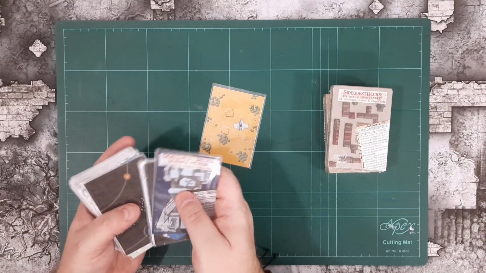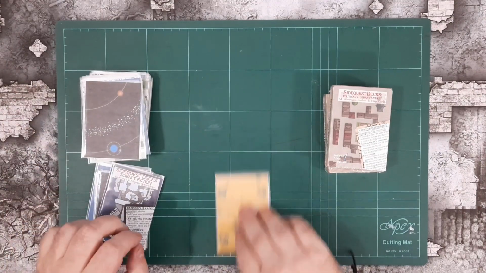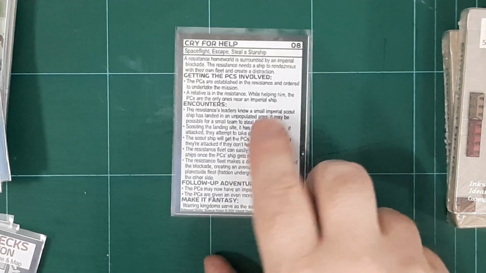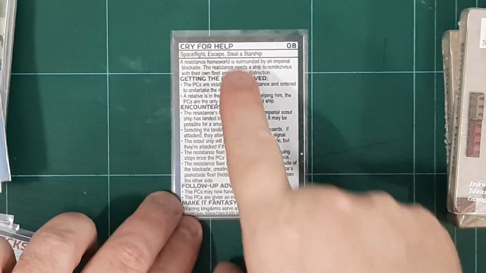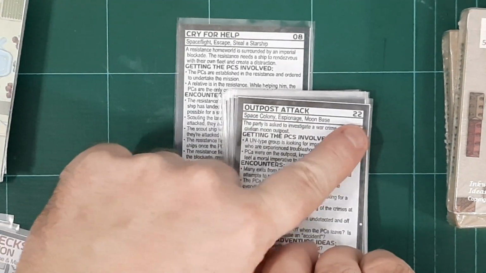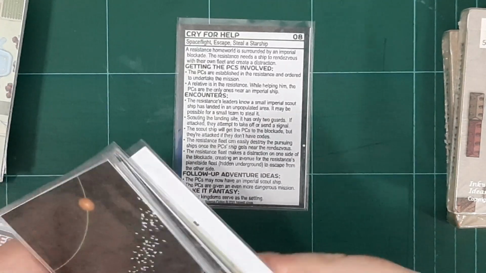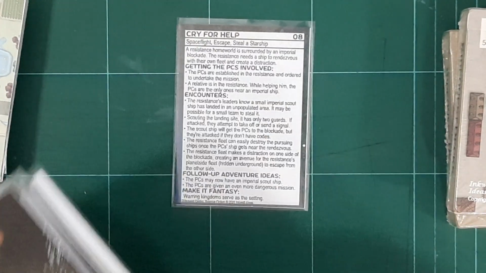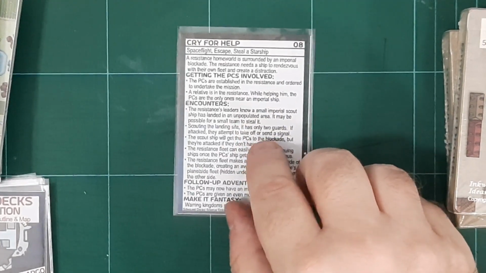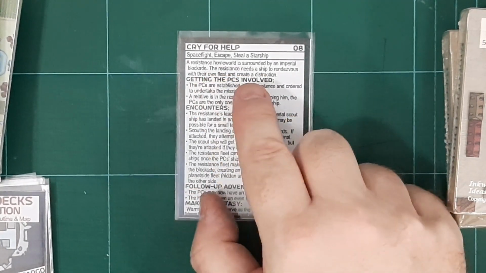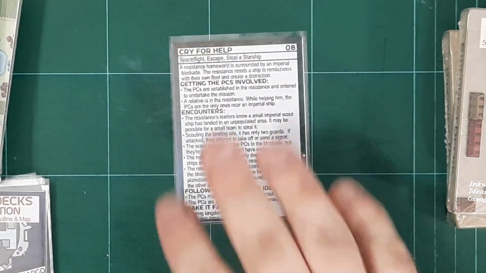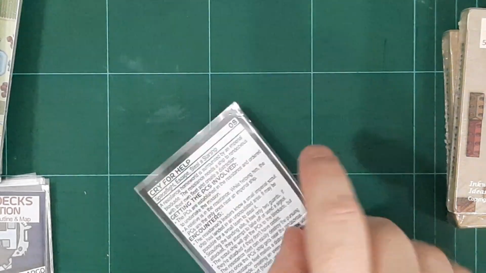But you can see here, for example, this one. This is card 08. So this is card number 8, Cry for Help. And all these cards will have a reference number, a title, and information, along with a related image, map, or graphic. So this is an example here. We'll just go through a couple. Keywords: spaceflight, escape, and steal a starship. So that kind of gives you an idea about what this scenario will be about.